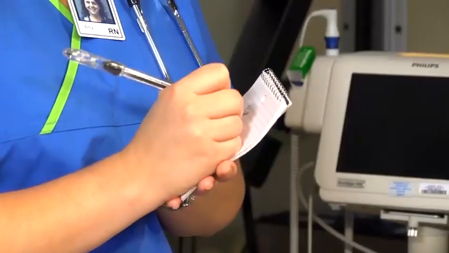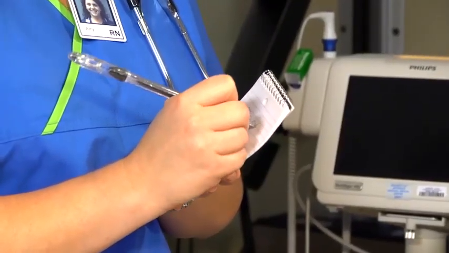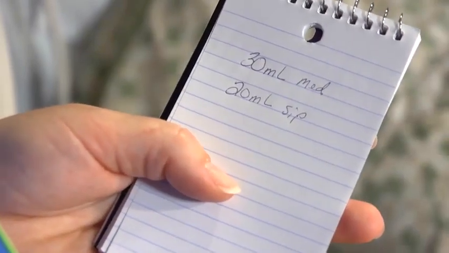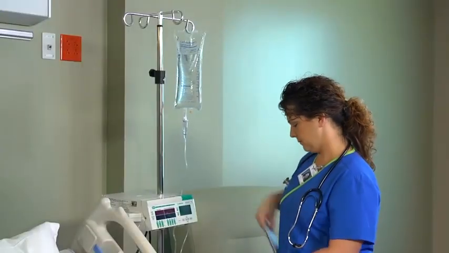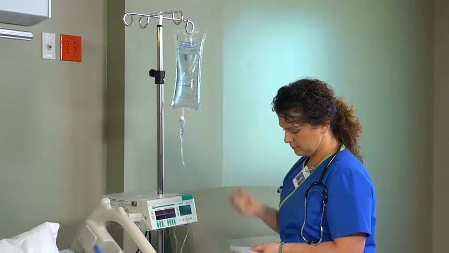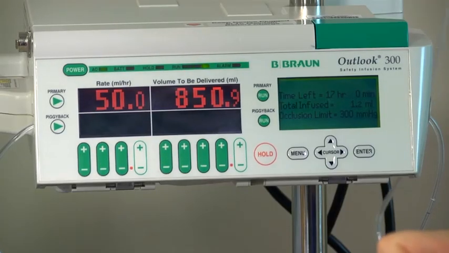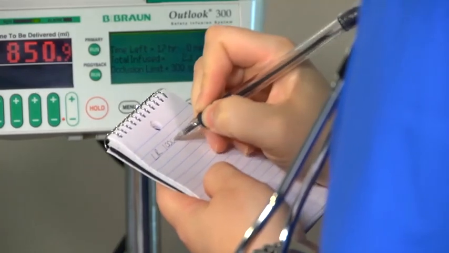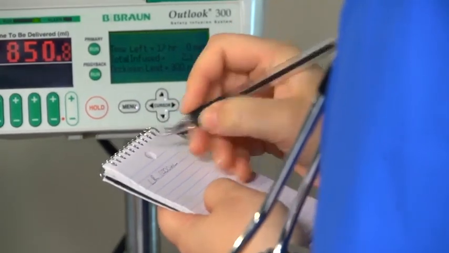To make sure your measurements are accurate, record them right away. Okay, do you need anything else? No, fine. Okay, thanks. If the patient is receiving an infusion of parenteral fluids, tube feedings, total parenteral nutrition, or blood components, measure and record those amounts too.